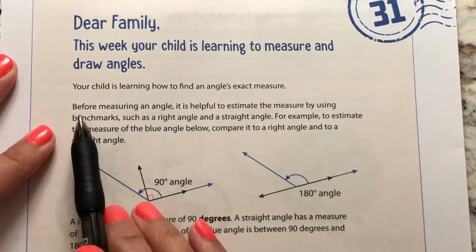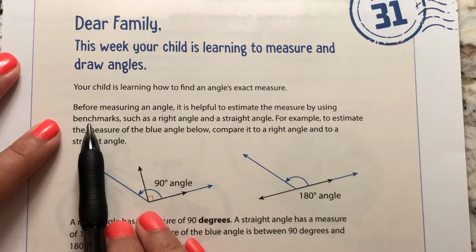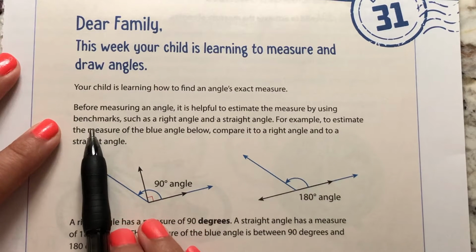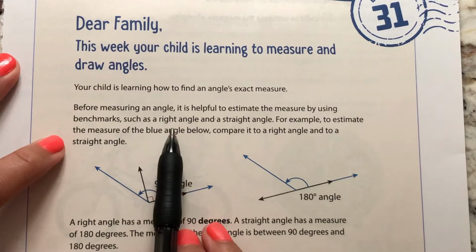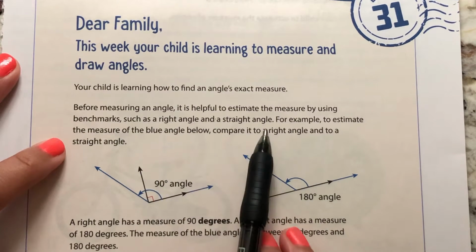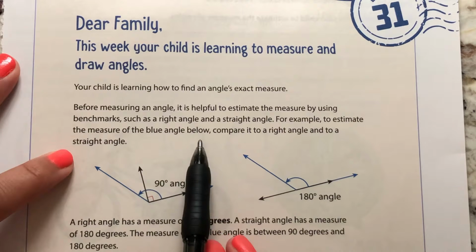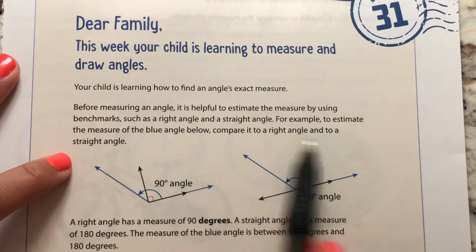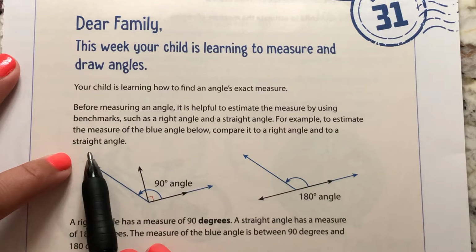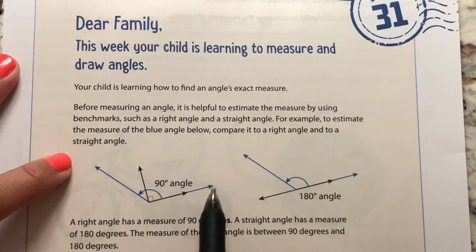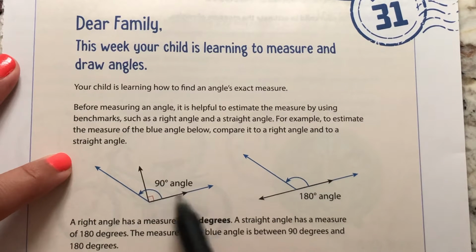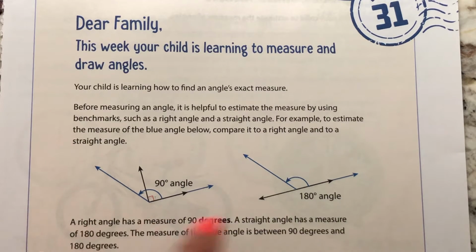So we'll begin. Before measuring an angle, it is helpful to estimate the measure by using benchmarks, such as a right angle and a straight angle. For example, to estimate the measure of the blue angle below, compare it to the right angle and to a straight angle. If we were to draw in a right angle here, or imagine a right angle with 90 degrees, we would know that this is an obtuse angle, therefore it has to be over 90 degrees.